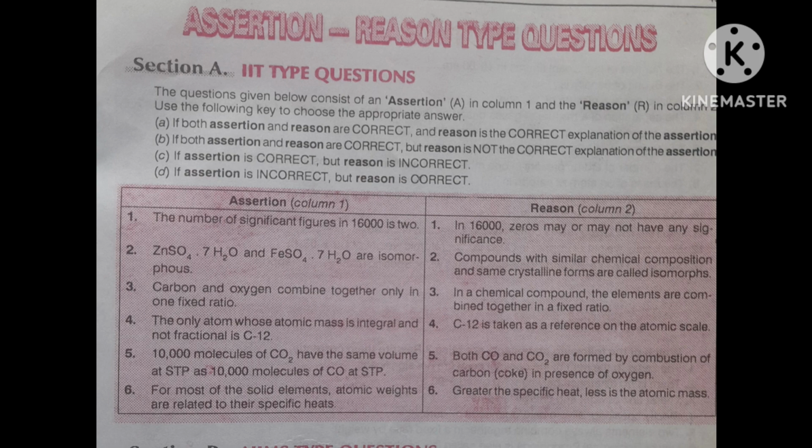Now the fourth question I am reading. The only atom whose atomic mass is integral and not fractional is C12.